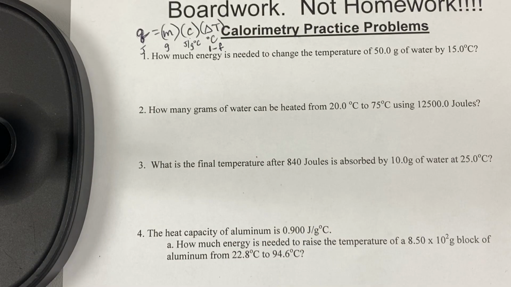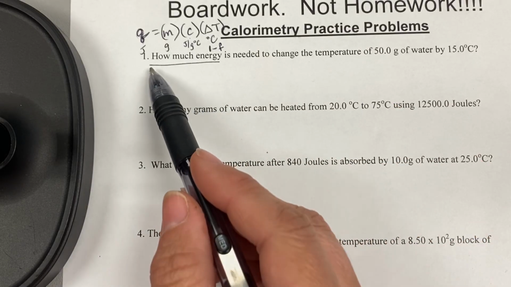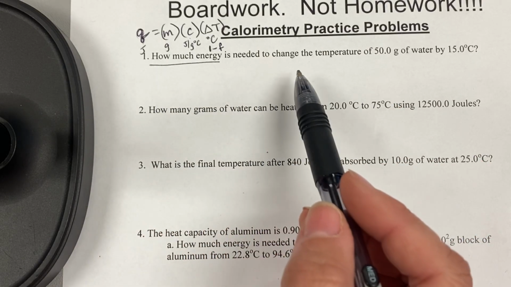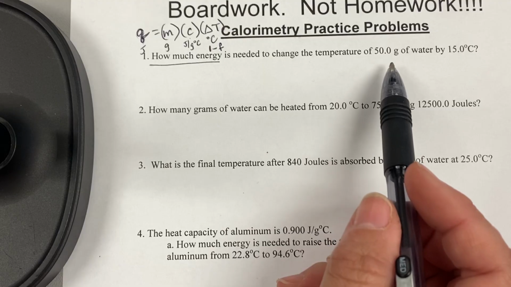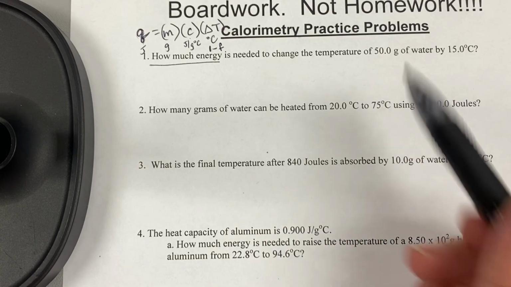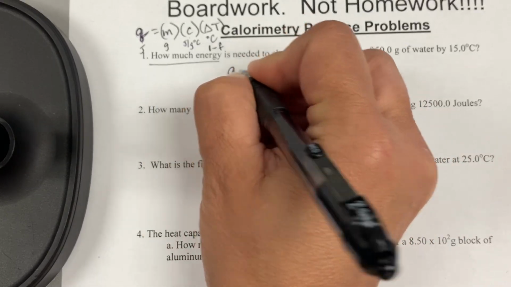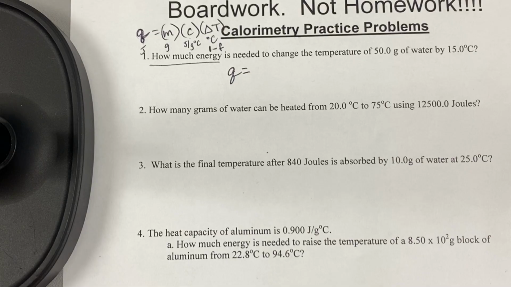All right, so let's look at question number 1. It says, how much energy? That is what you were looking for. If you do not have a calculator out at this point, go ahead and get one out. That should be one of the first things that you always pull out. All right, so how much energy is needed to change the temperature of 50 grams of water by 15 degrees Celsius? So I am looking for this Q value. That is my variable I am searching for.